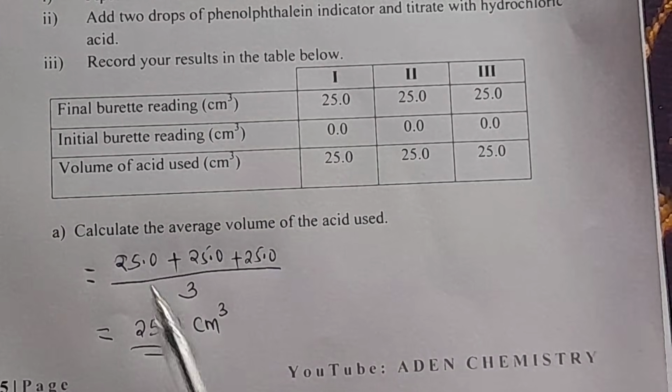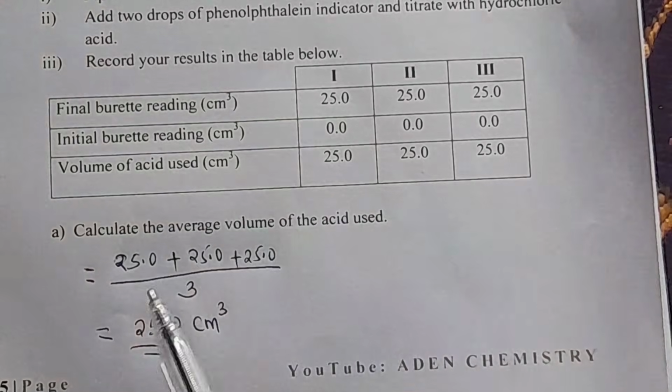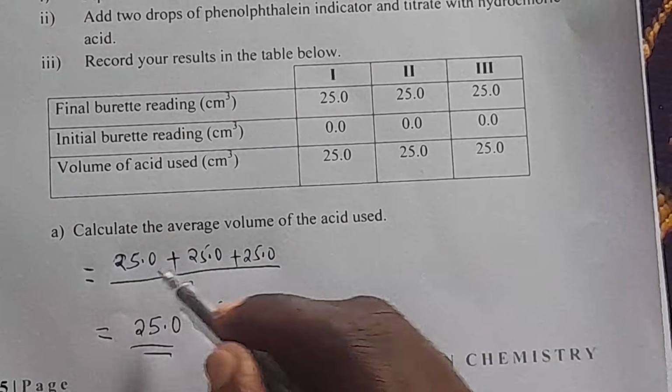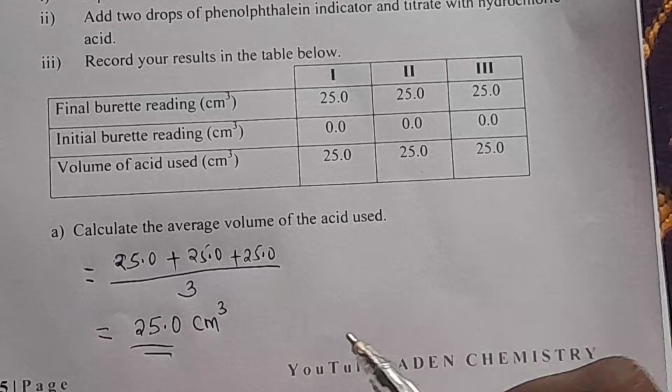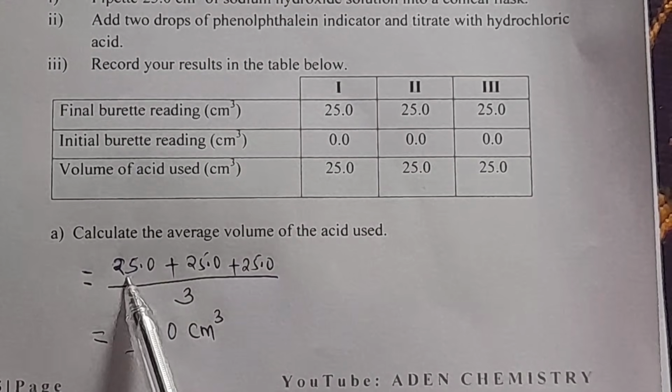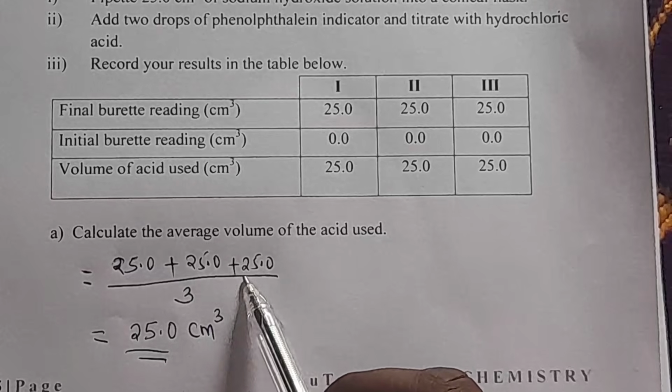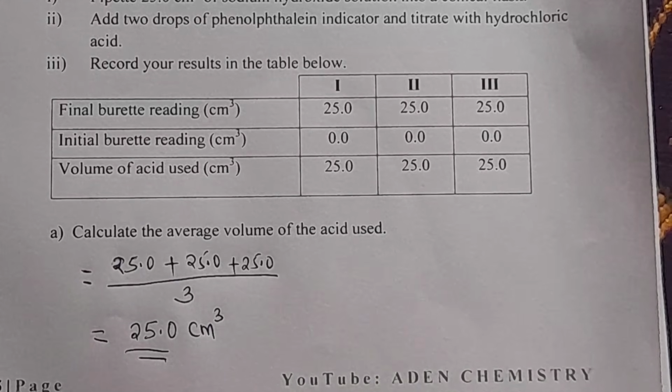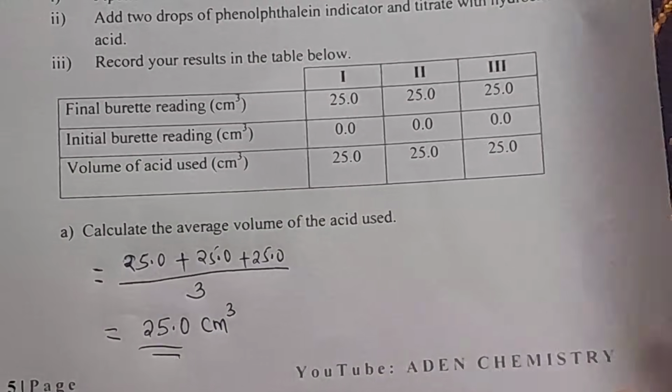So learners, when you are putting this in the calculator, first of all you have to add 25.0 plus 25.0 plus 25.0, press equal, then divide by 3. But if you just put 25.0 plus 25.0 plus 25.0 divided by 3, you get a wrong answer. So we go to part B of the question.